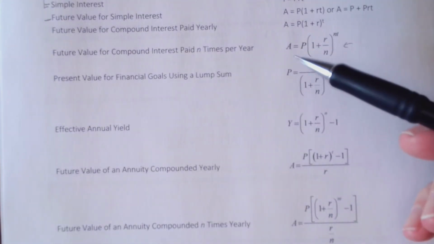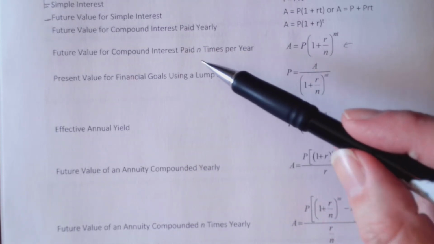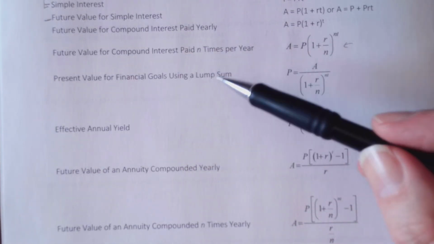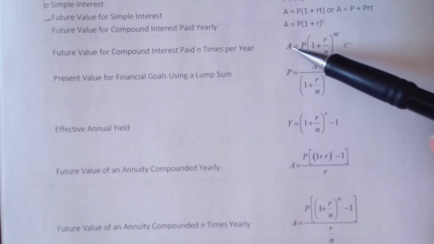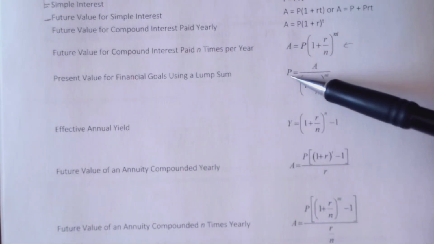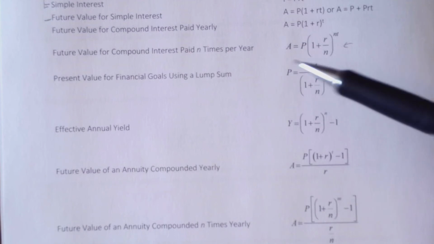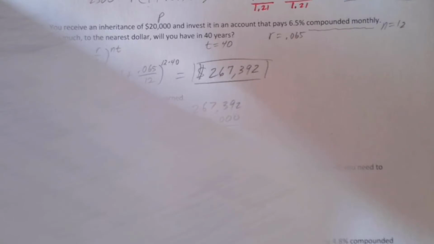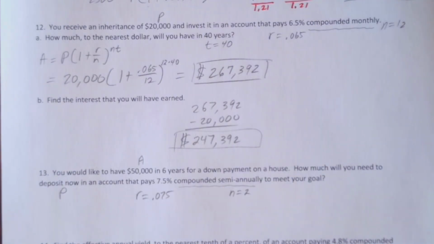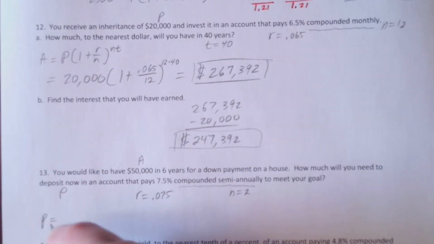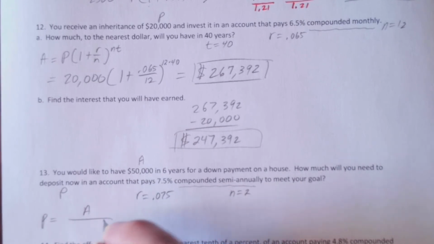There are two basic formulas when the interest is paid n times per year. Either you're finding the future value or you're finding the present value. We're looking for the present value because we want to know what we need to invest now so that we'll have $50,000 later. So I'm going to go ahead and write that formula down. P equals A over 1 plus r over n to the nt power.